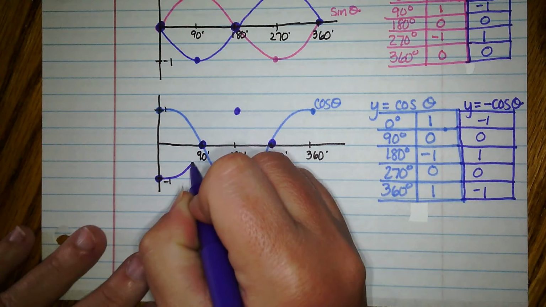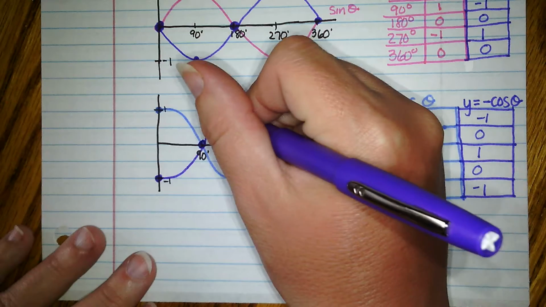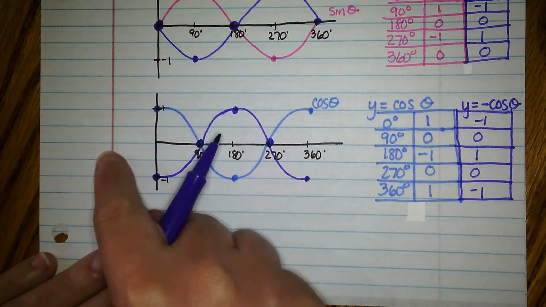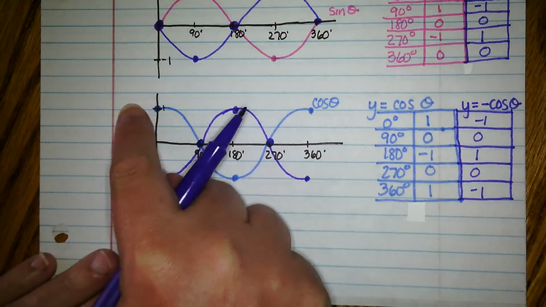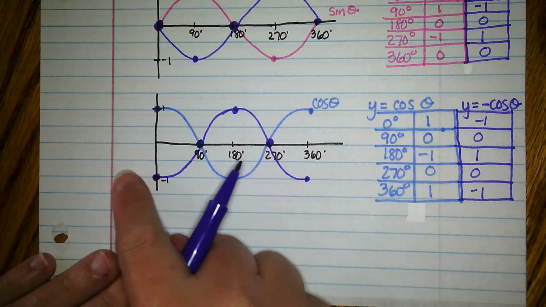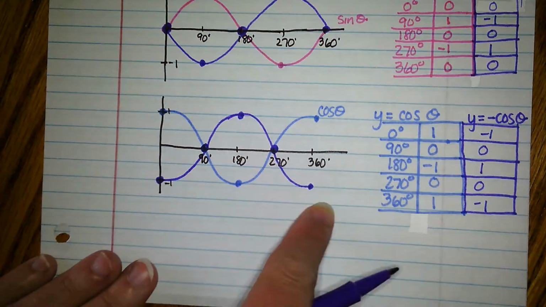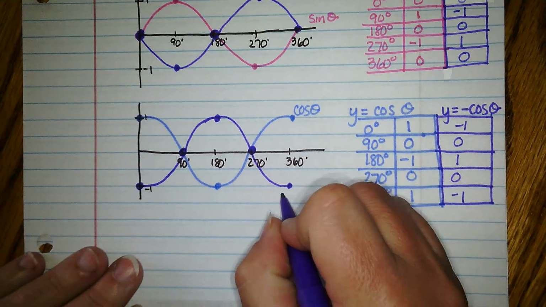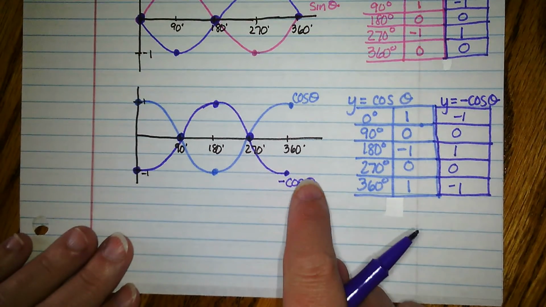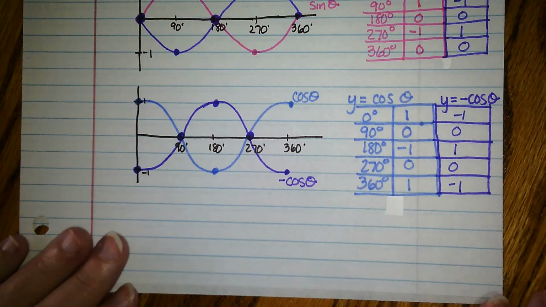Now, we've got to make sure we make a nice round mountain. Okay, nice round mountain. So instead of it looking like a U shape, it's going to look like a mountain, where it starts off and scoops up and then over and then down and under. This is our reflection in the x-axis for the cosine graph, and this is our negative cosine theta graph. That's what it will look like.